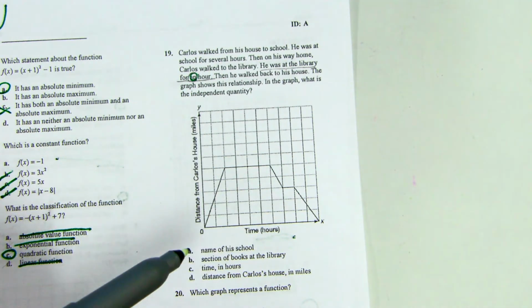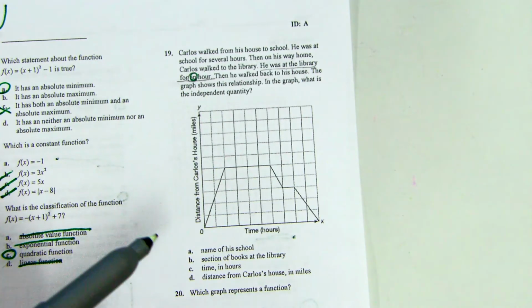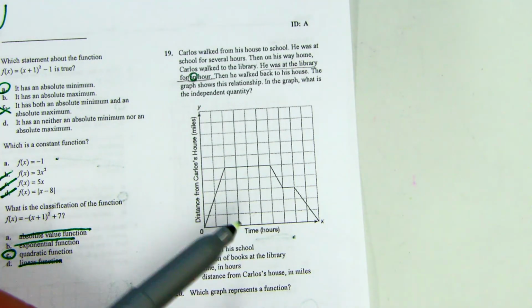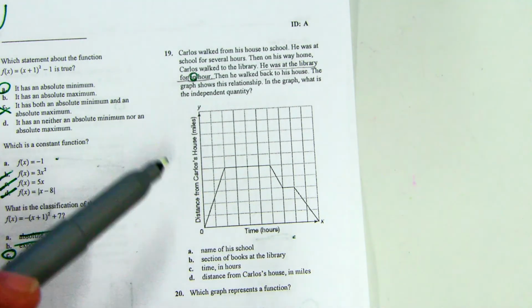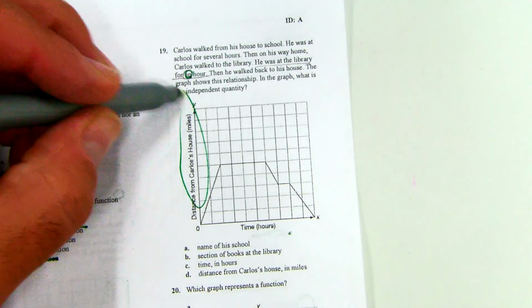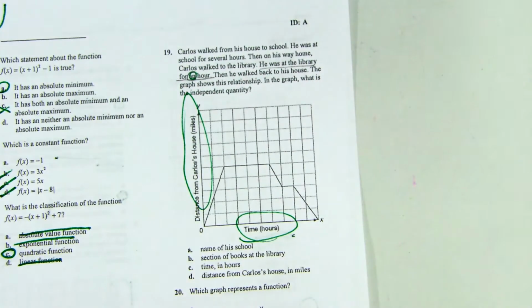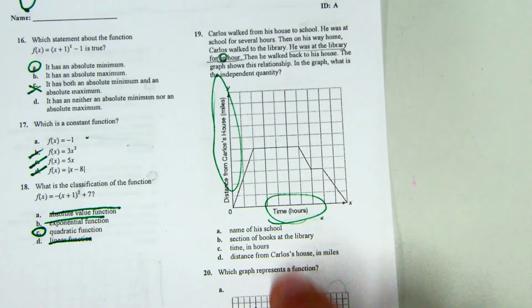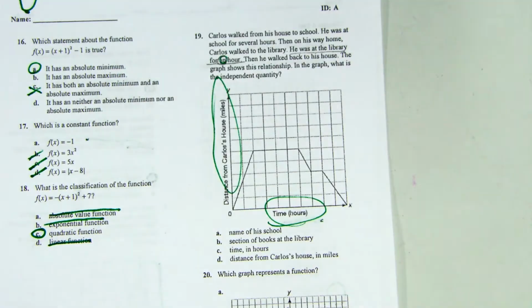And in this case, they want to know what is the independent quantity, and it is time, measured in hours. If I want to know what the dependent quantity was, I'd go over here because the dependent's always here, and the independent's always here. So you didn't necessarily even have to know which one was dependent on each other. They gave you the answer. The independent's always on the bottom, the dependent's always on the side.